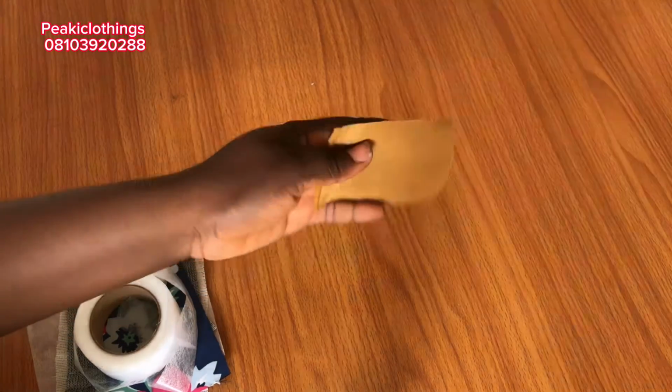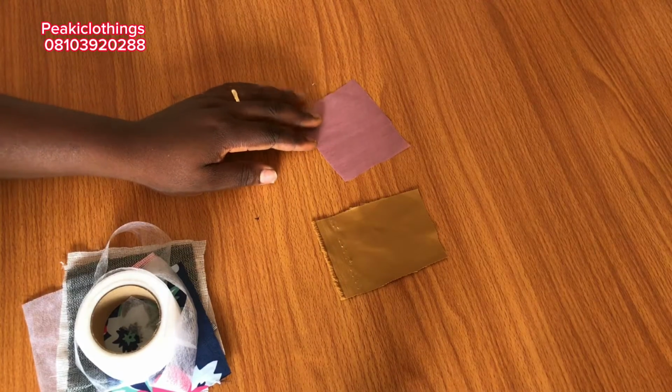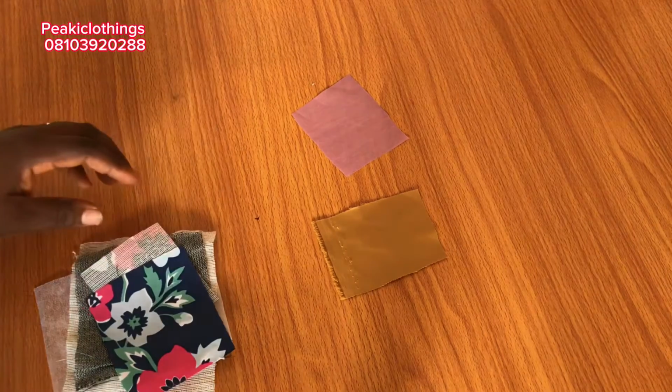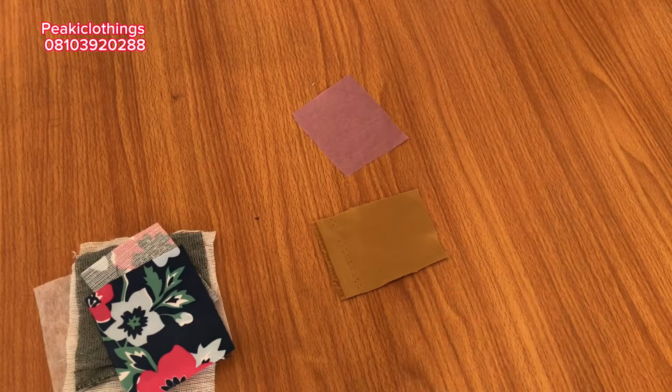Okay, we have different types. Here is a doll face lining and the other one is a cotton lining. Okay, we also have the lycra lining, satin lining. Okay, we have so many types of lining in the market.